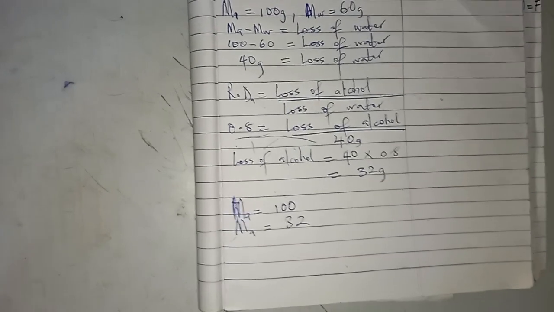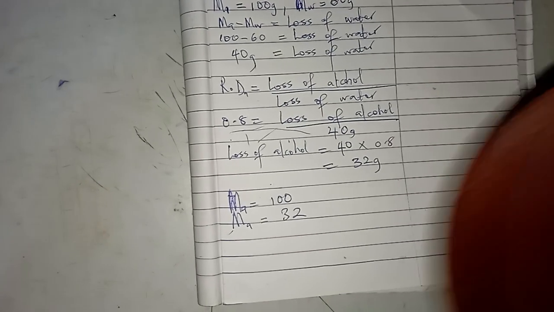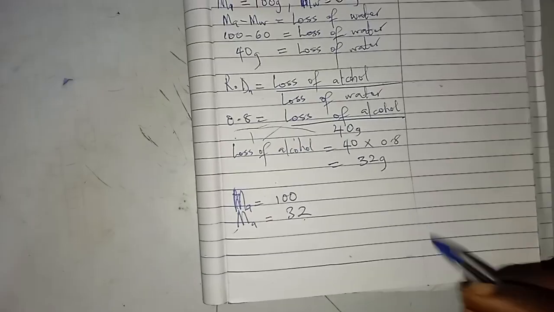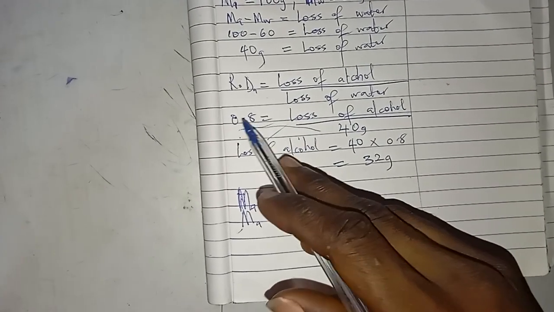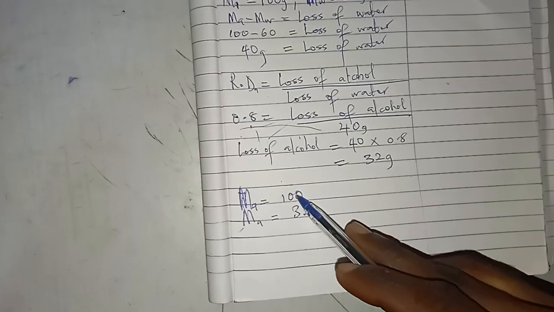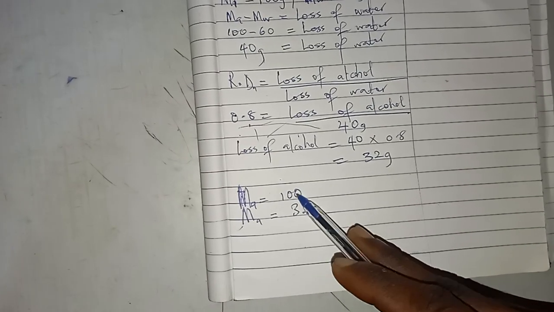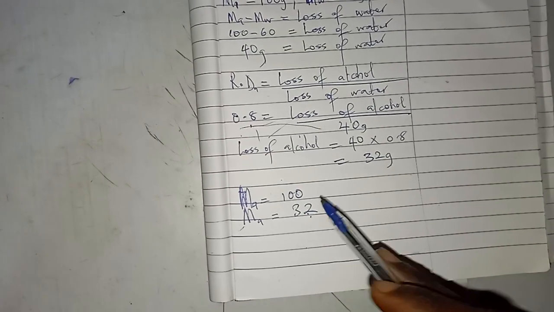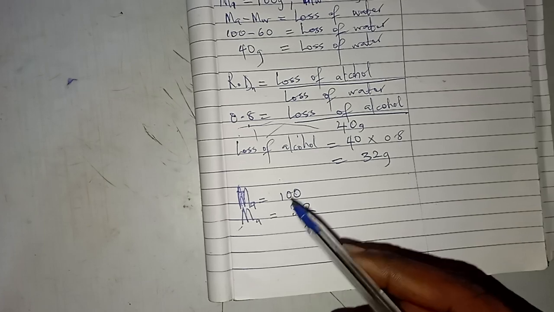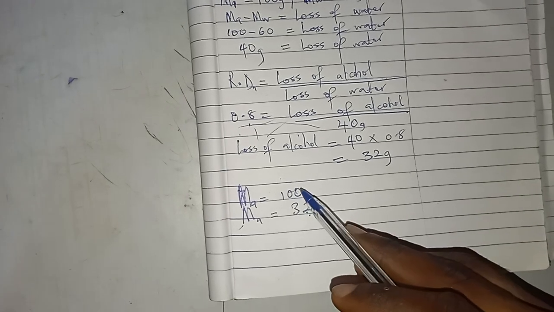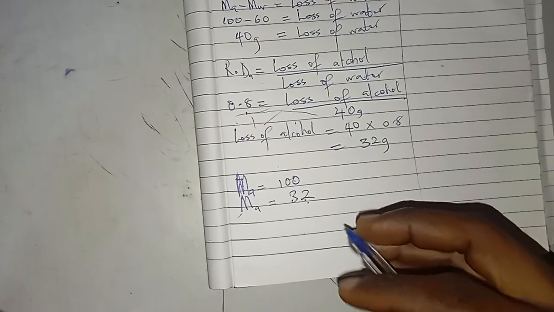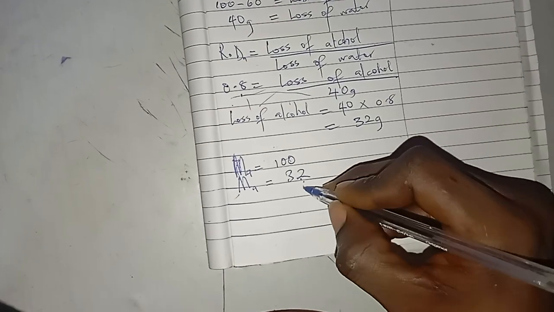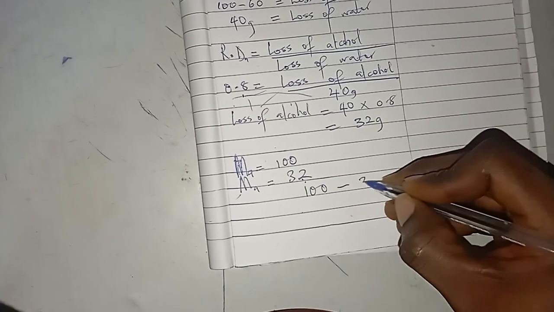So that means if I carry this thing and put it in this alcohol that has 0.8 relative density, this 100 will have to lose weight. Once anything solid enters liquid, the weight tends to be lighter. So I will now have 100 minus 32.